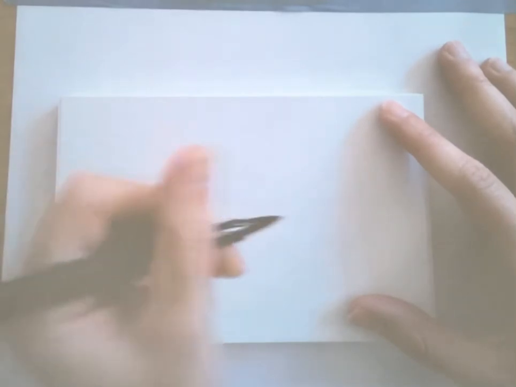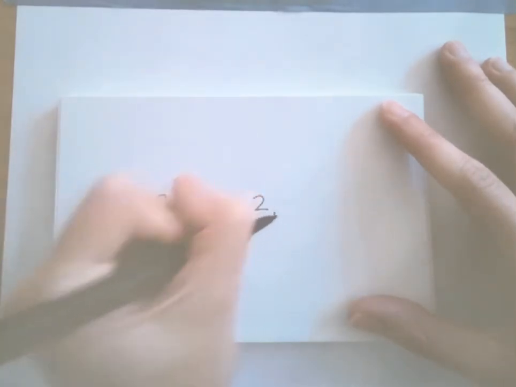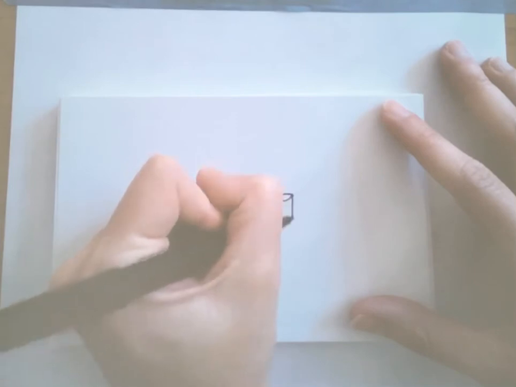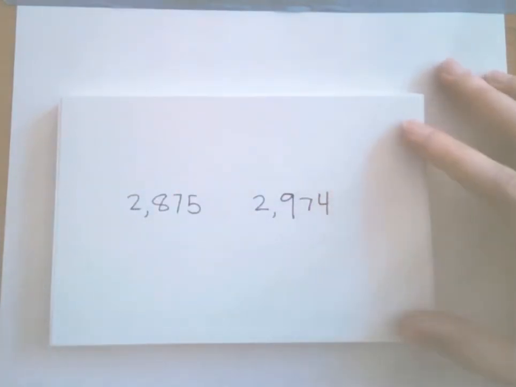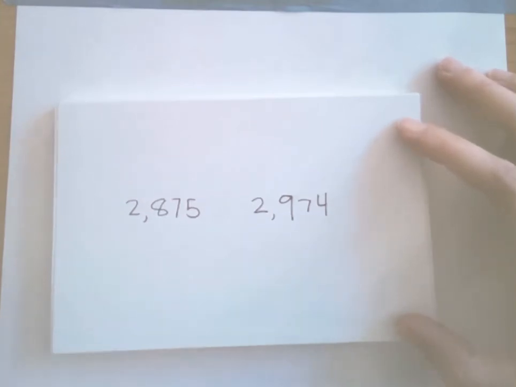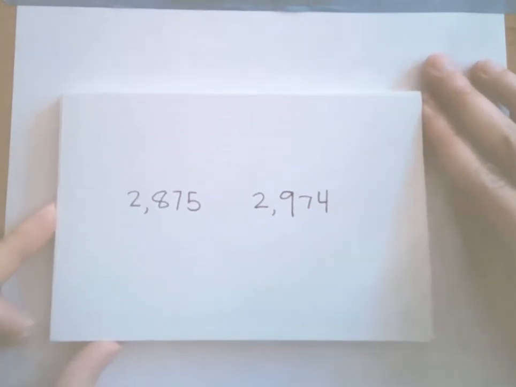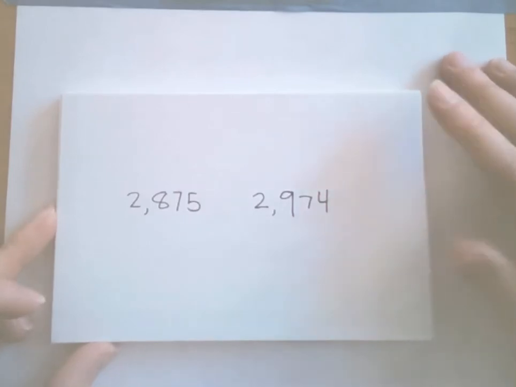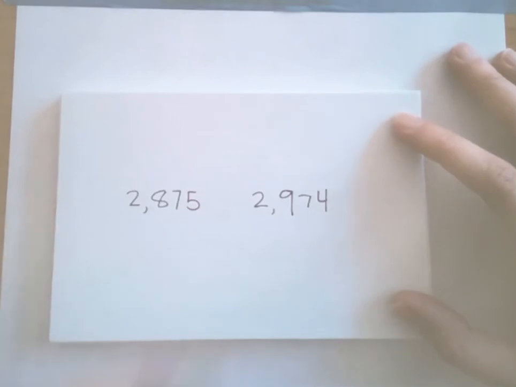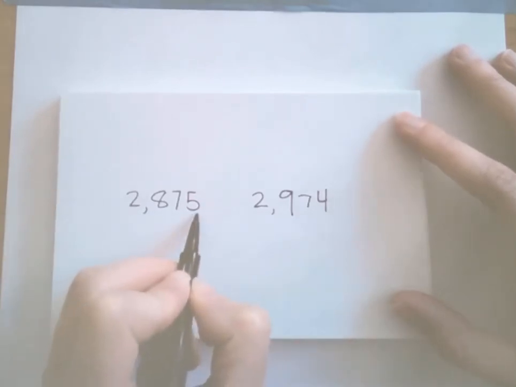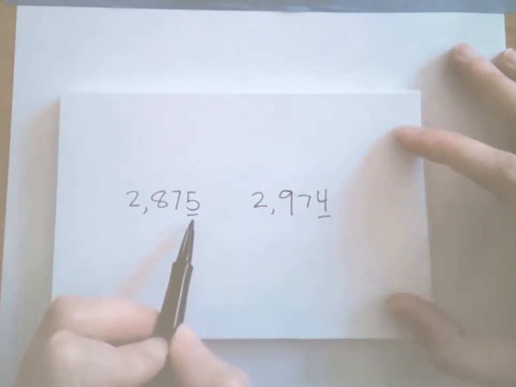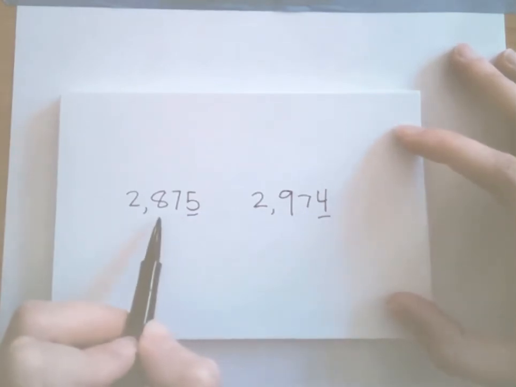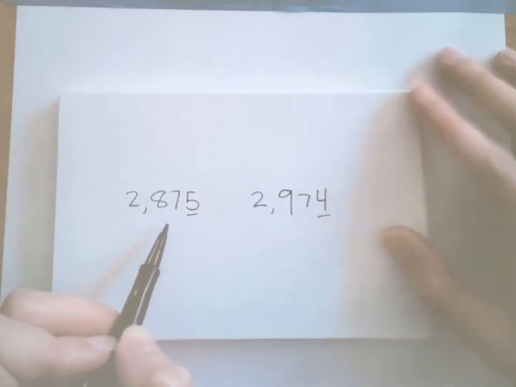2,875 compared to 2,974. Now, when I have my two numbers, which place value should I start with? The smallest or the largest? Correct. I should always start with the largest, because if I start with the smallest number, this is a 5, this is a 4, and that would make me think, oh, this number must be bigger. But if I go to my larger place values, I would realize that I was actually wrong.